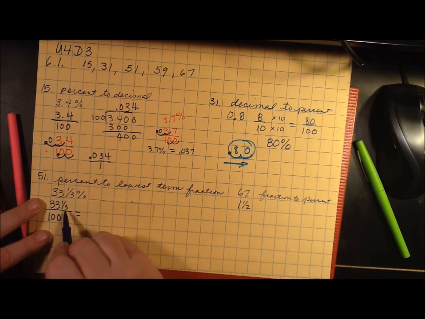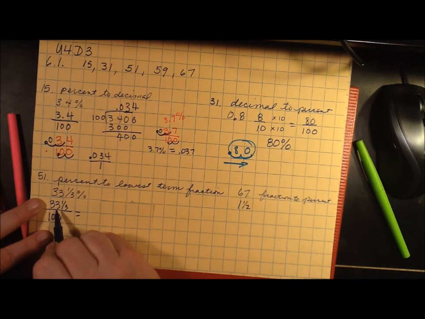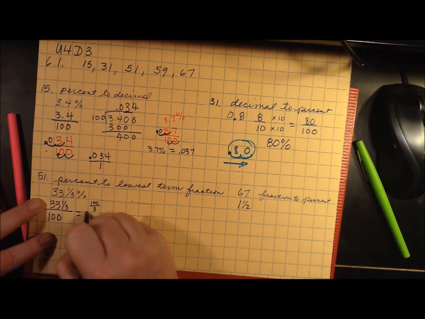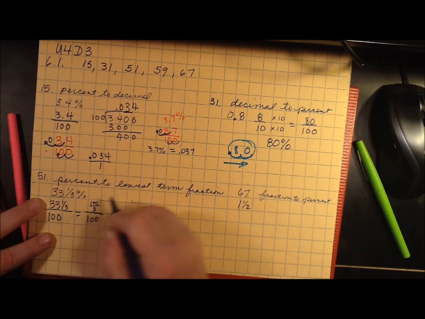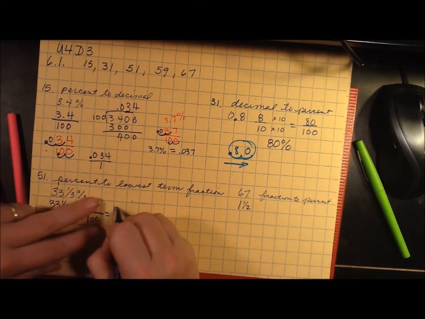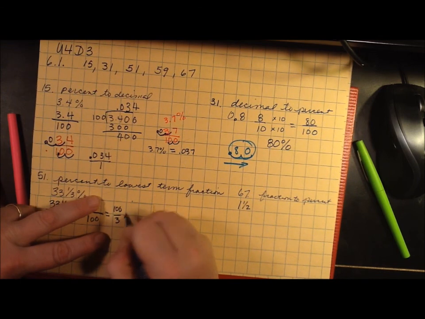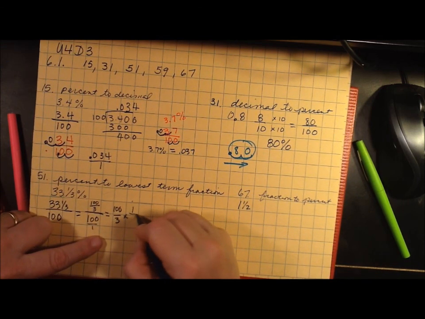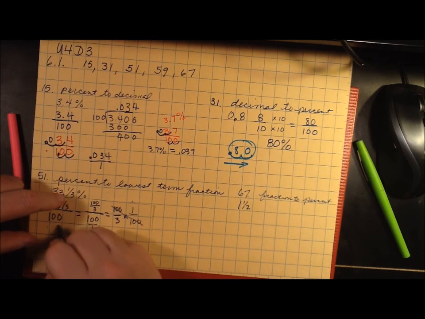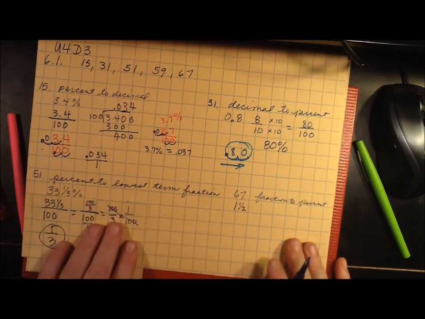let's do some changing. We need to change this into an improper fraction. So 3 times 33 is 99, and 99 plus 1 is 100. So that's 100 over 3 over 100, and that's the same as 100 over 3 times 1 over 100. The hundreds cancel, so as a fraction that's the same as 1/3.